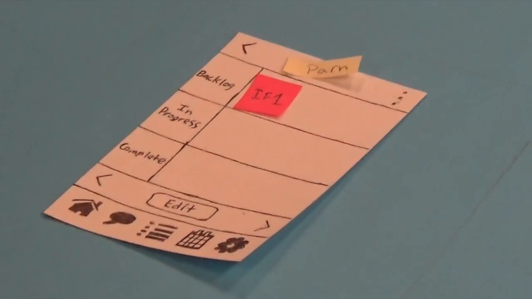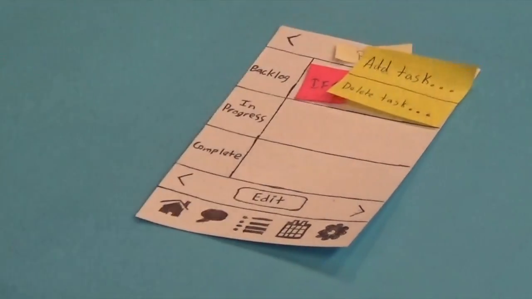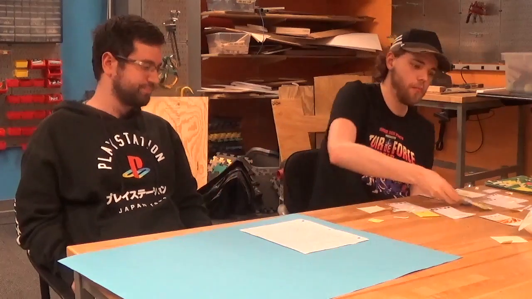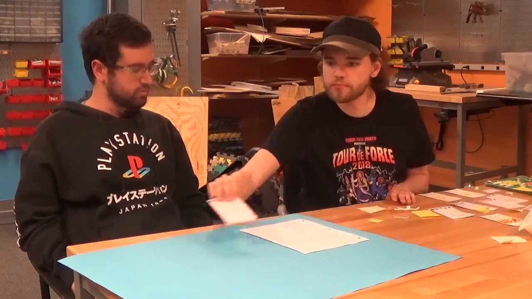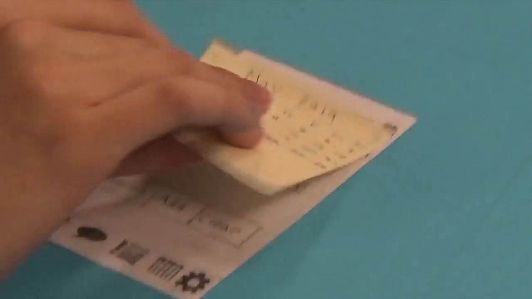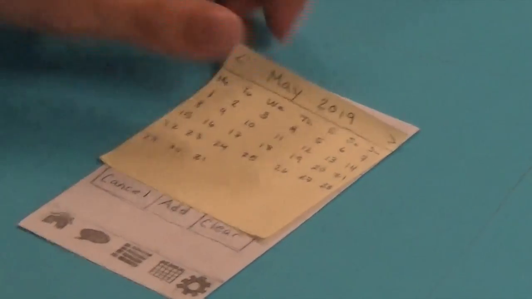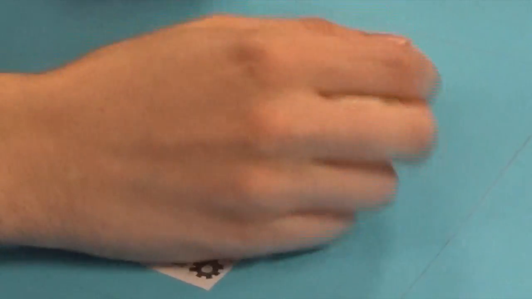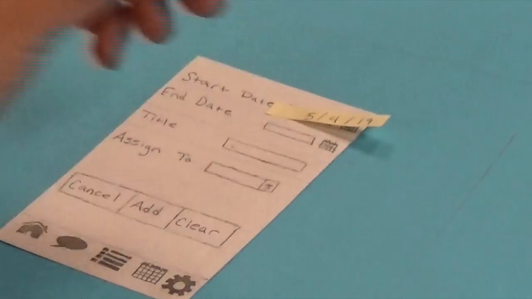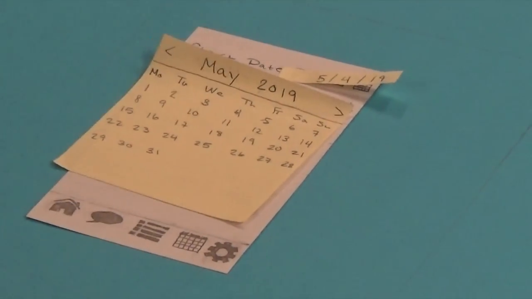Okay, so now I have to add one more task for her to do, so I'm going to click the 3 dots again, and I'm going to add one more task for her, add a task. Okay, and then I'm going to do the same thing, I'm going to put the start date, and I'm going to set the start date to be May 4th. And then I'm going to click the calendar for the end date, and I'm going to set the end date to be May 5th.